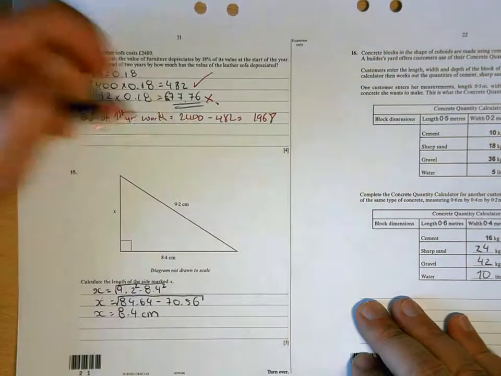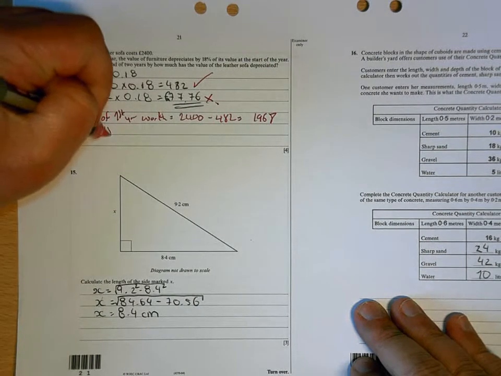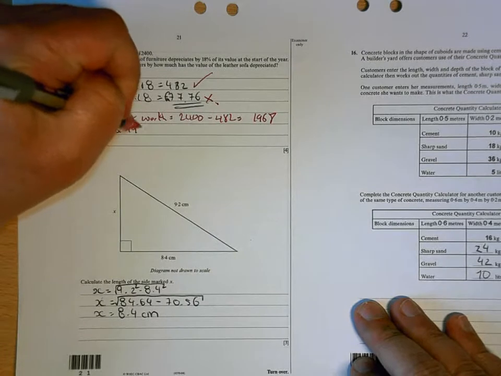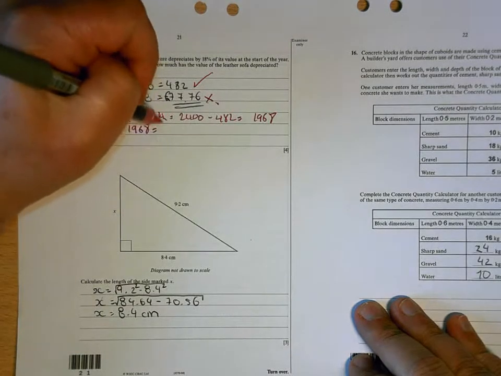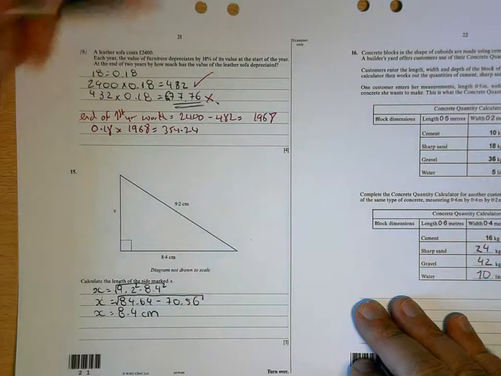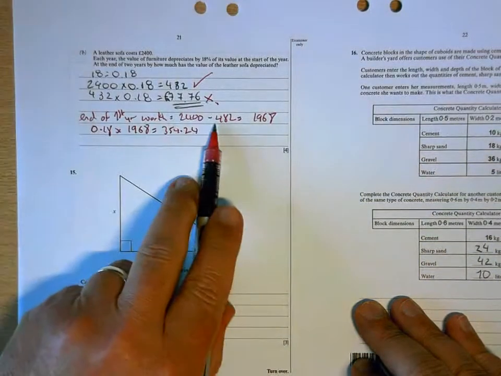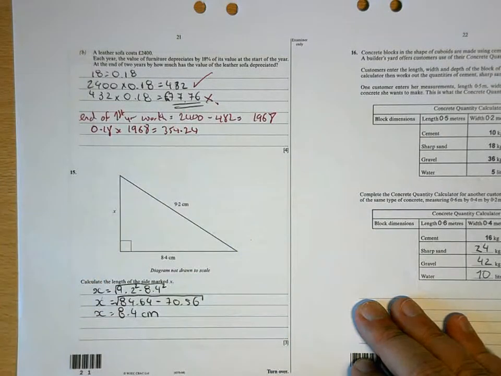So then in the second year, it's now going to lose 18% of 1968, which works out as £354.24. So over 2 years, it's going to have lost £482 there, and the £354 there.